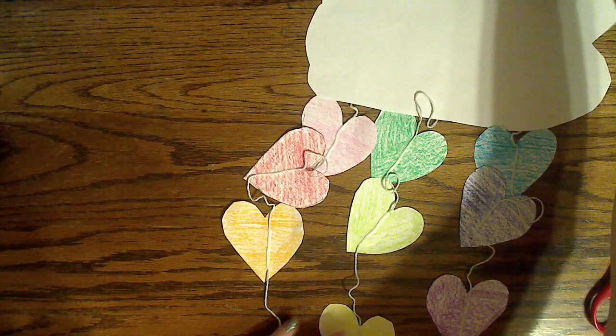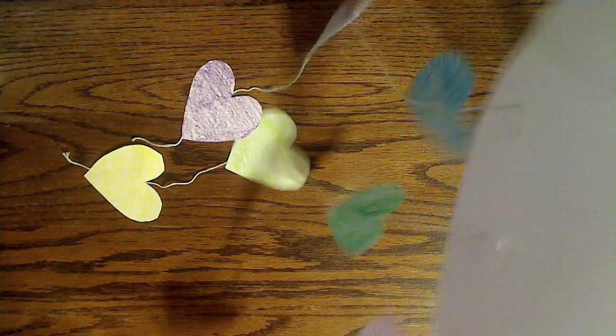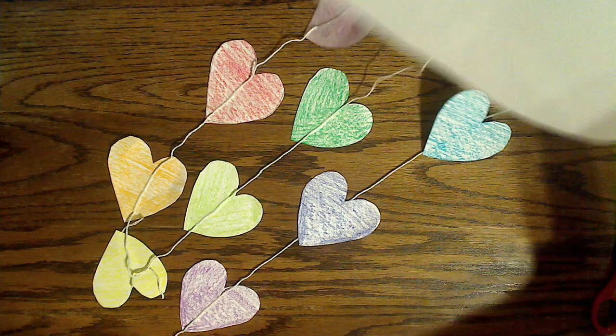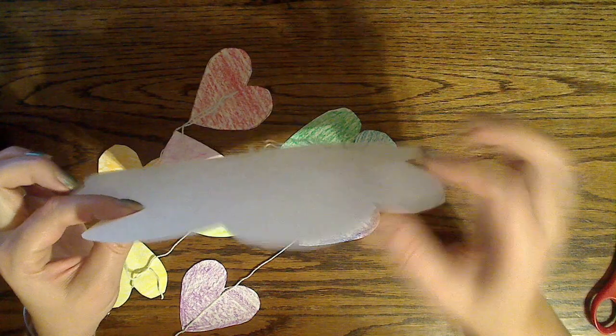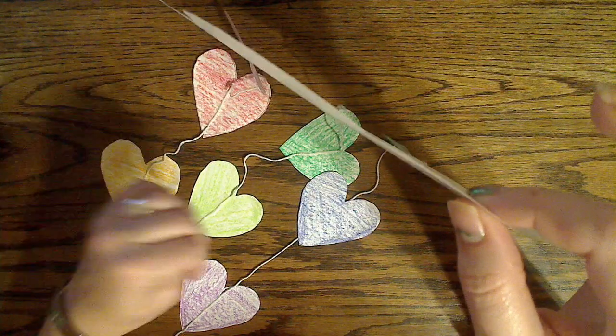There is my cloud mobile. Whee! Very, very pretty. And this one you can hang up just like I showed you guys before. You can put a little piece of string here, or you can tape it directly onto the wall. Here's a picture of that.